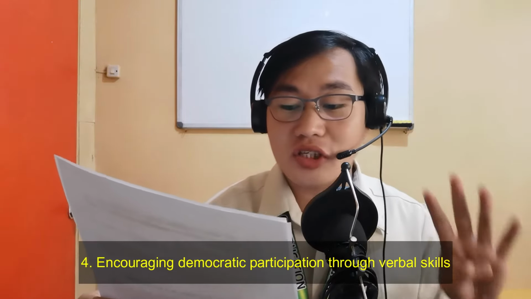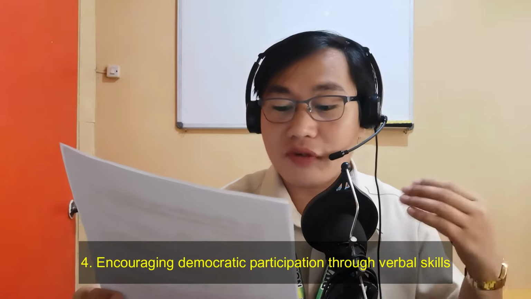Number 4, encouraging democratic participation through verbal skills. Okay, allow them to express freely their ideas and recognize their opinions. That's basically very important na i-allow natin ang ating mga estudyante na they could have to express their opinions, no? What they think, ang tama at mali. So you have to allow them to express their feelings freely without judgment, without an act of neglecting their ideas at the end of the day. So that's how they want to grow.